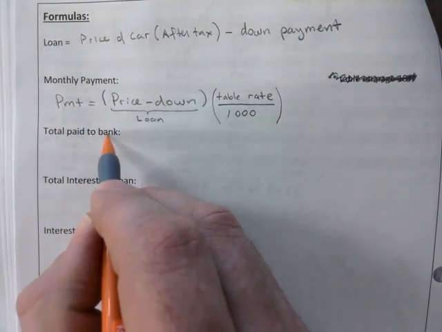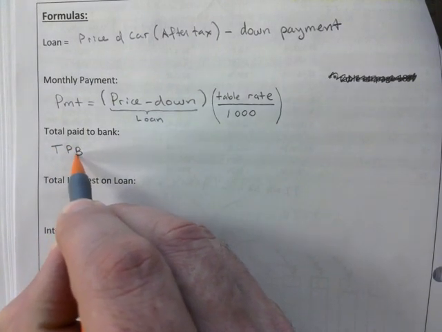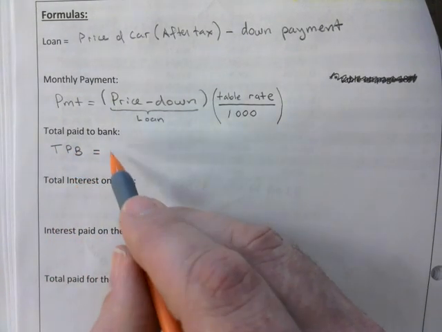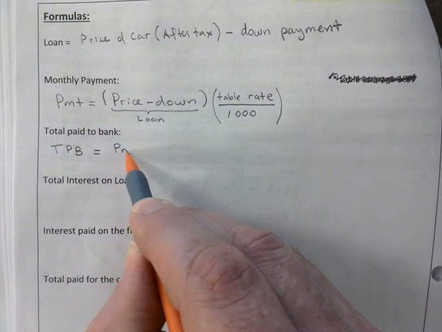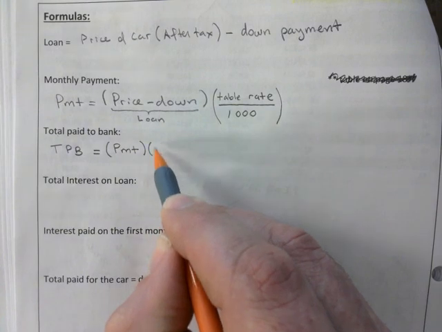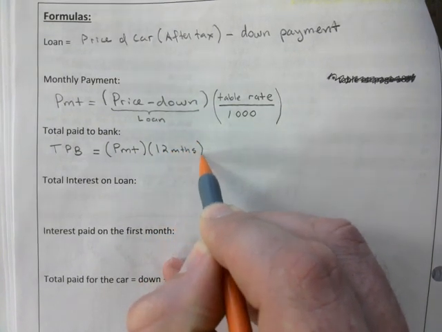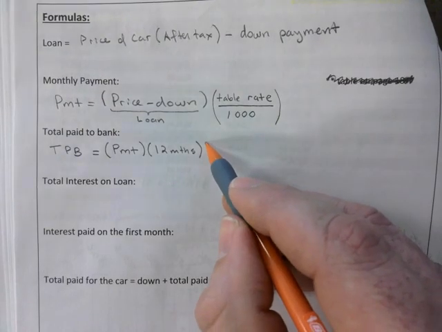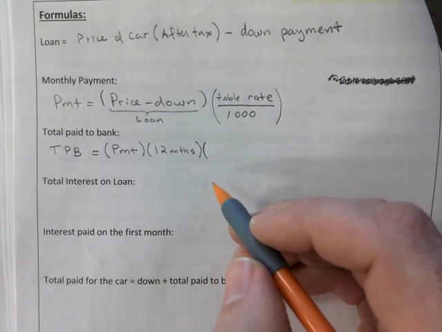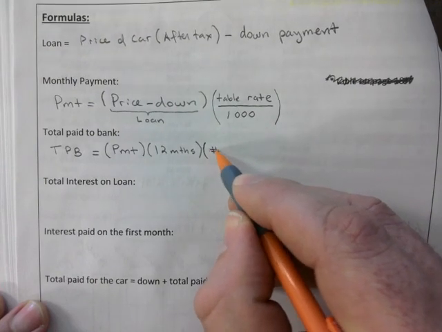Total paid to the bank. I actually use the letters. Total paid to the bank, at the end of the day, would be your payment times 12 months. Always 12 months, because all of our questions are going to have monthly payments times the number of years.